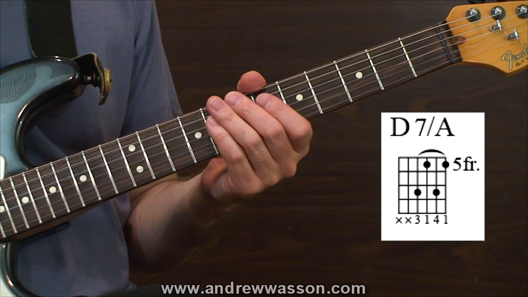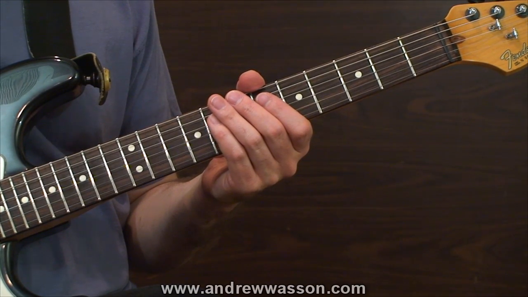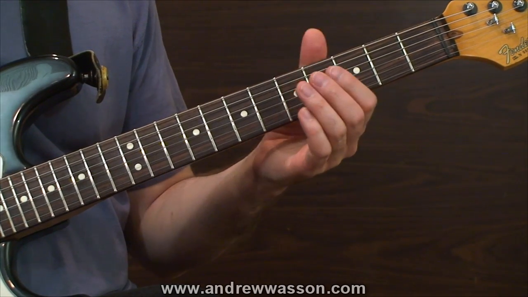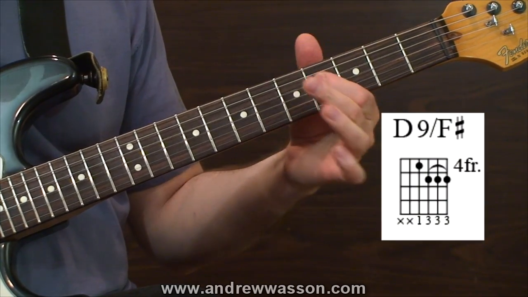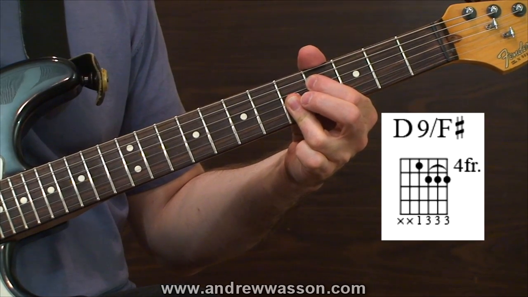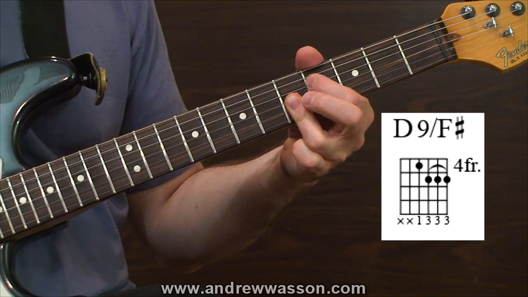And the next one is going to be another inversion, but it's going to include another dominant 9th scenario. The chord type is basically a D9 chord, but we're going to place the F sharp in the bass in the 4th position here. So that's D dominant 9 with F sharp in the bass.